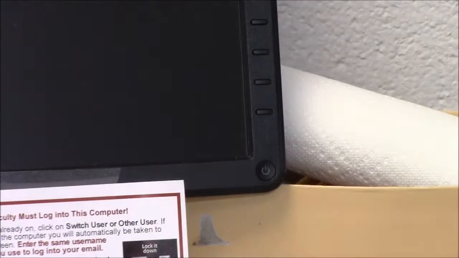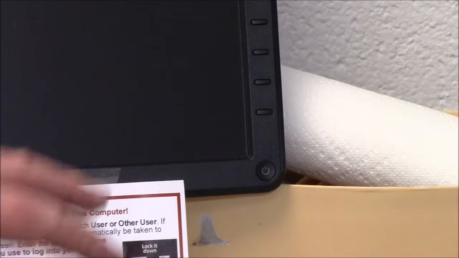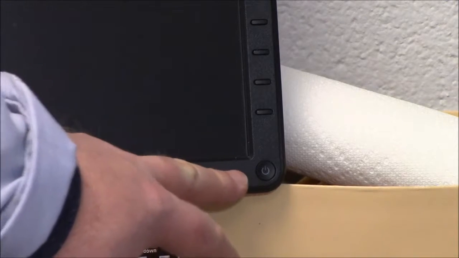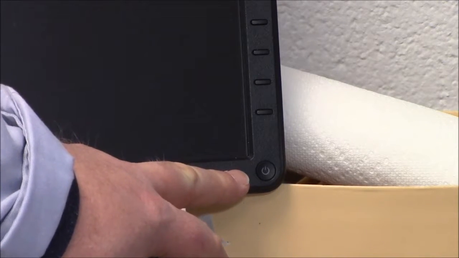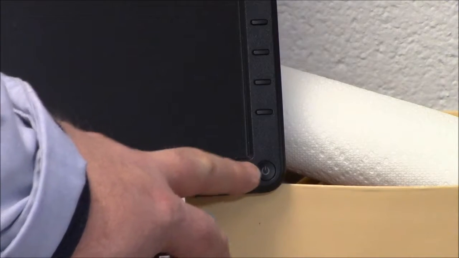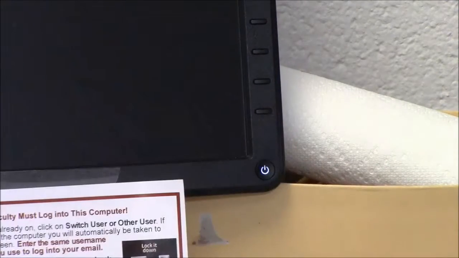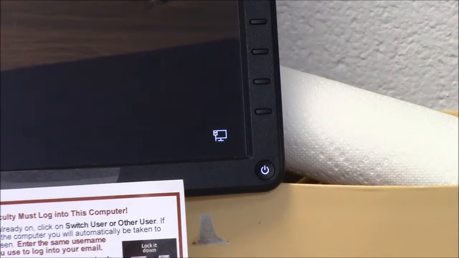So the next thing we need to do is make sure that the monitor is on, and if we're not seeing any image on there after a while, we can look in the bottom right of the instructor monitor on the cart here, and if that's blank or dark, then we can push that, and that'll light that up, and then we'll have our display on there and the monitor will be on.